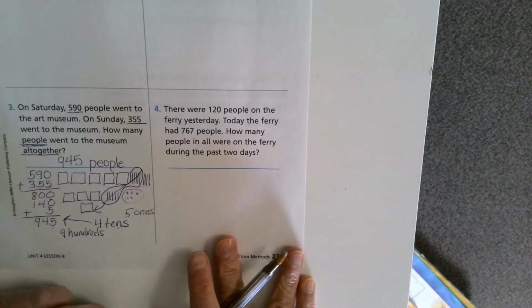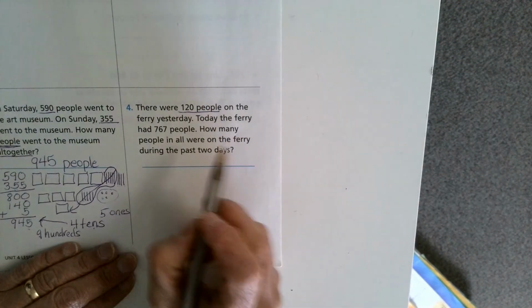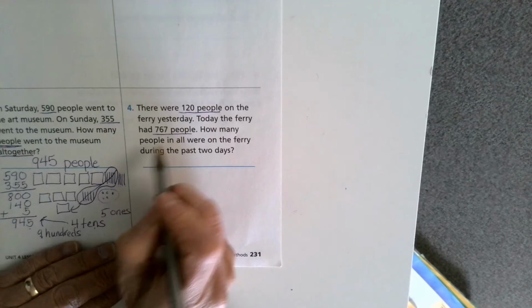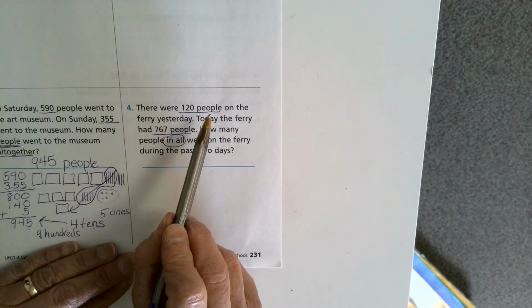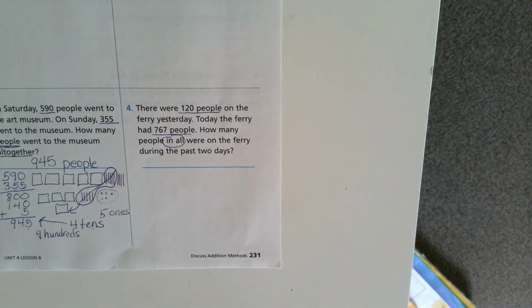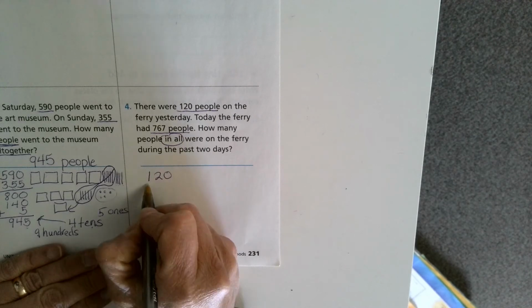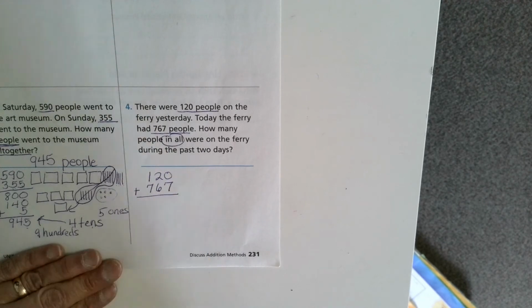Let's try another one. There were 120 people on the ferry yesterday. Today, the ferry had 767 people. How many people in all were on the ferry during the past 2 days? When I visualized 120 people on the ferry yesterday and then 767 today, and wanting to know how many in all, that tells me I need to add. So I'm going to stack it again, 120. Make sure your digits are lined up so you get the correct answer, plus 767.